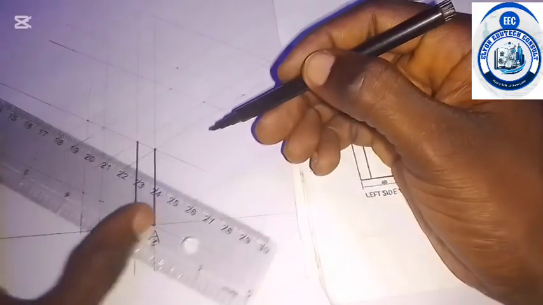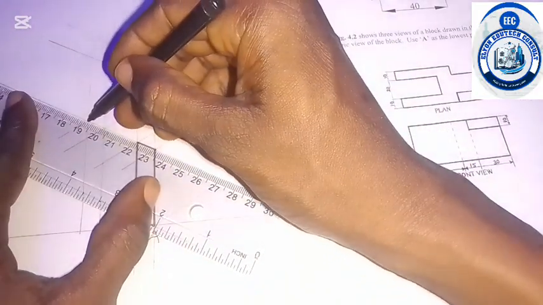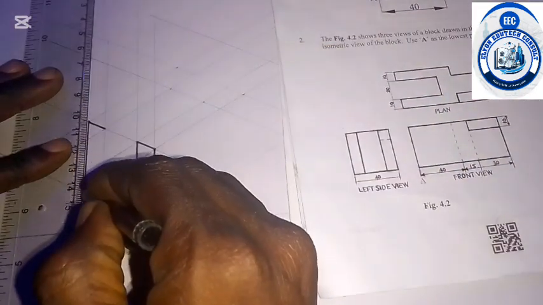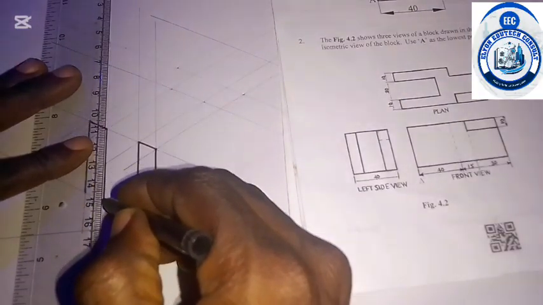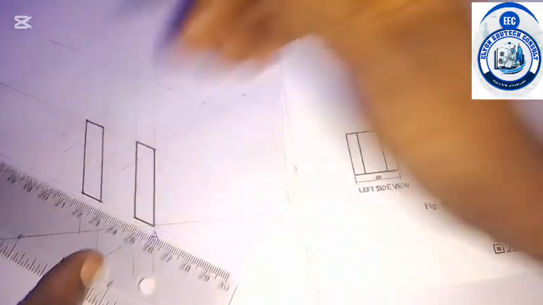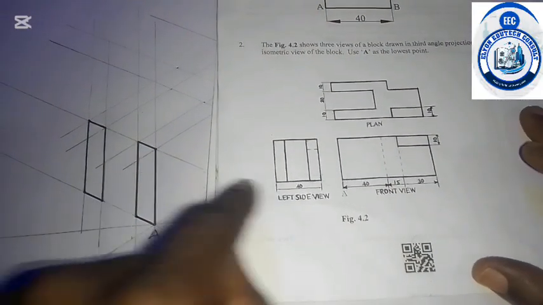This way, this way, this way, this way. Okay, you may be wondering why I do not take out everything. No, this middle side is going to be inside. You are going to see it now.